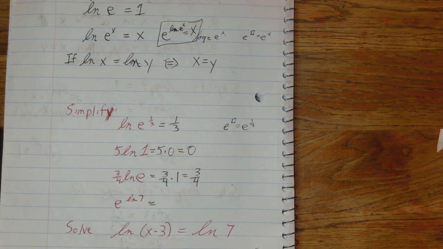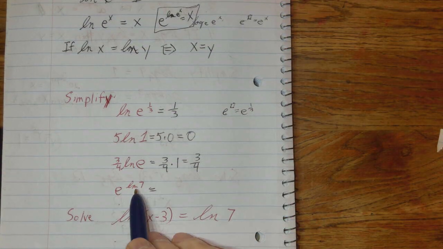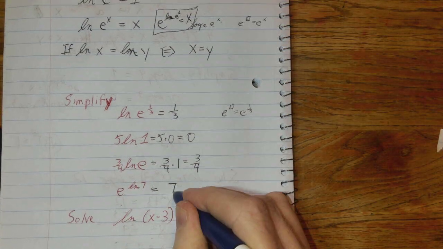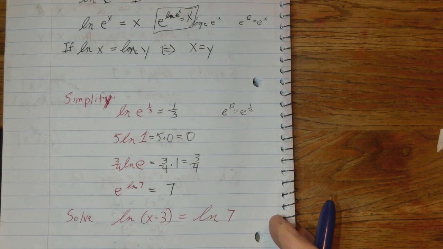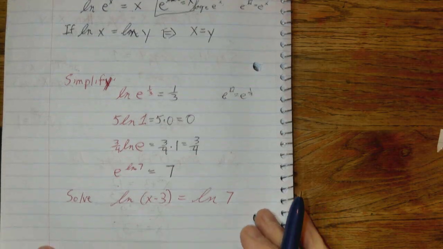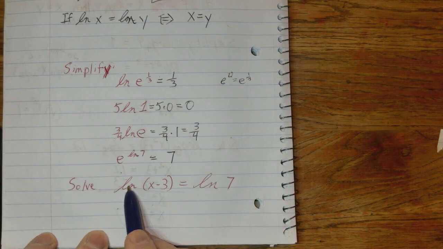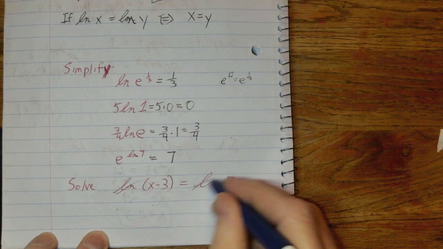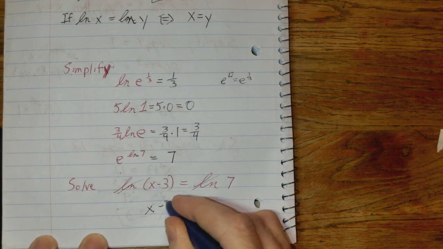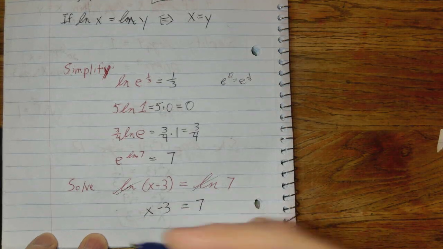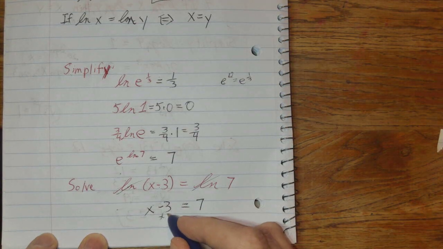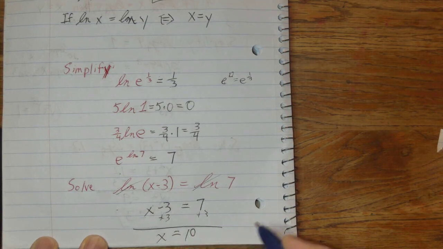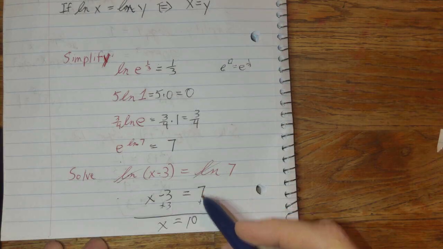And e to the power of the natural log of 7. These two are inverse functions. That answer is 7. And then natural log of x minus 3 equals natural log of 7. This is a one-to-one equation. So I'm going to add 3 to both sides. I get x equals 10. And that's all there is to it.